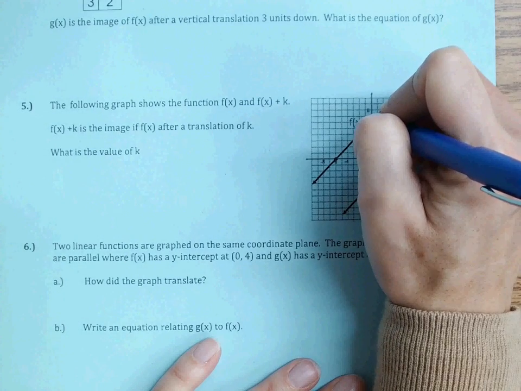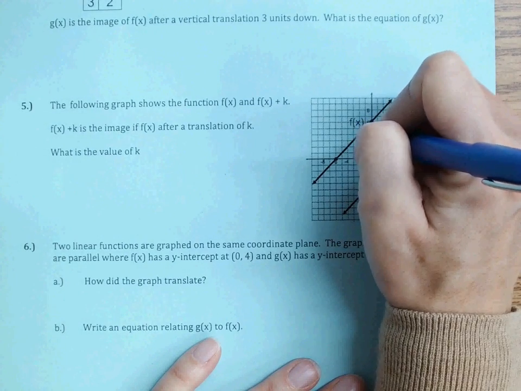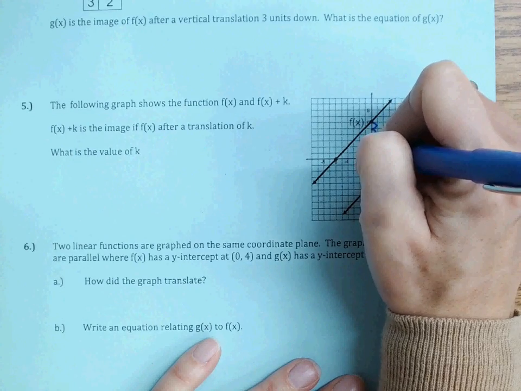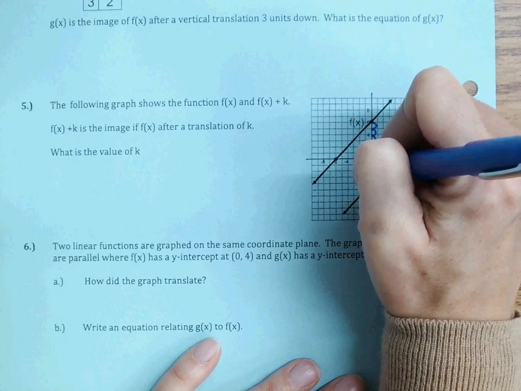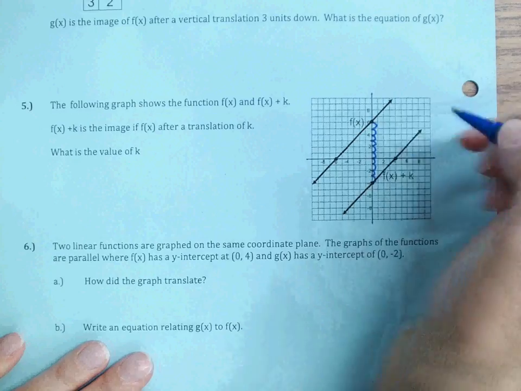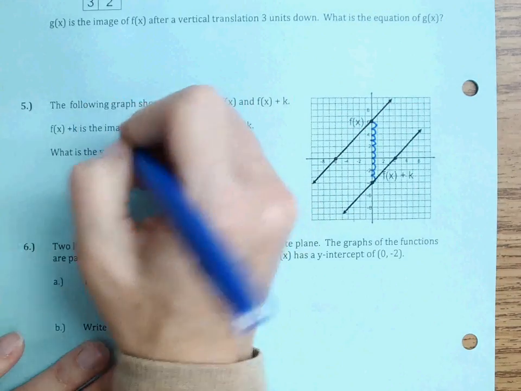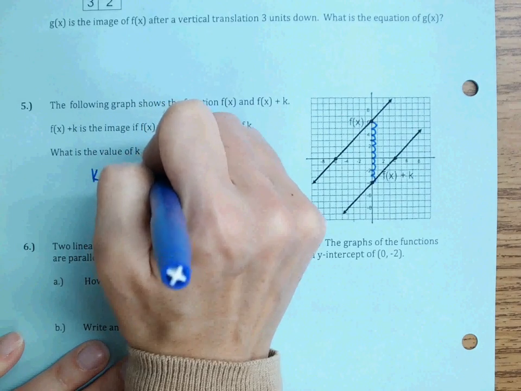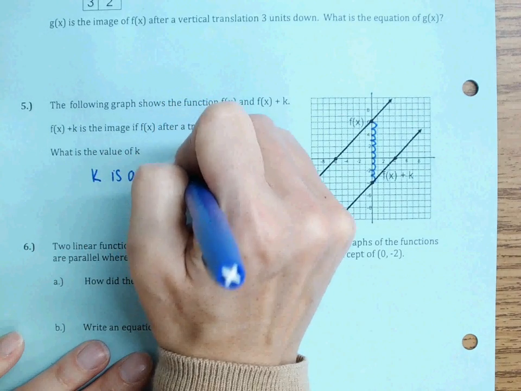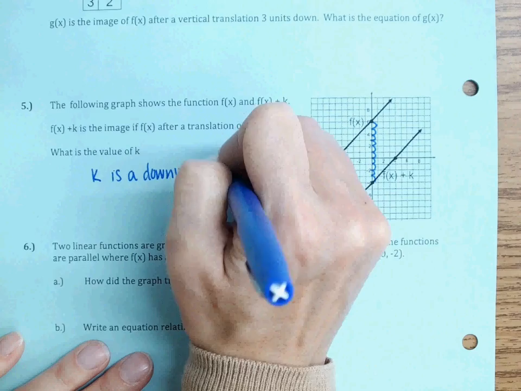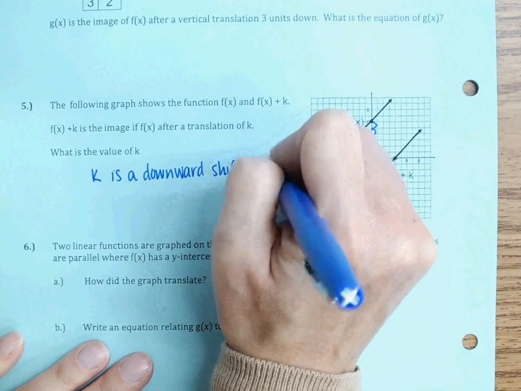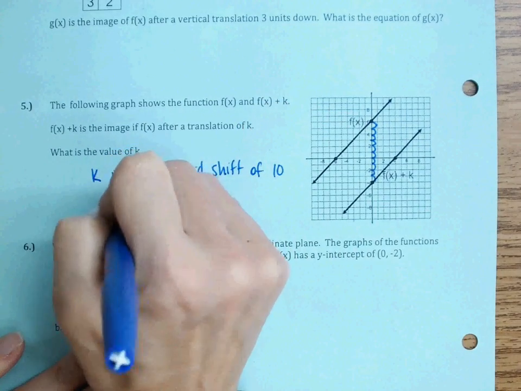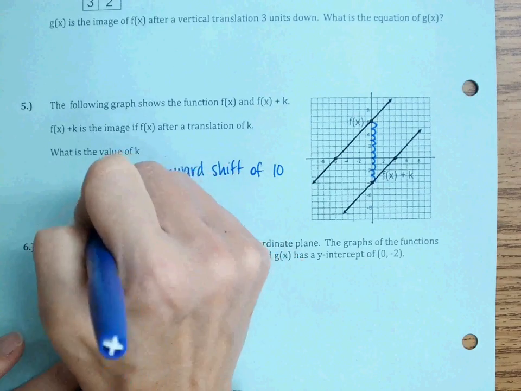We go down 1, 2, 3, 4, 5, 6, 7, 8, 9, 10. So k is a downward shift of 10. So k is equal to negative 10.